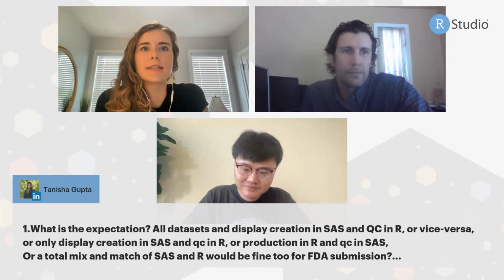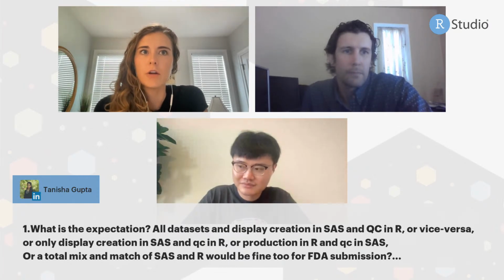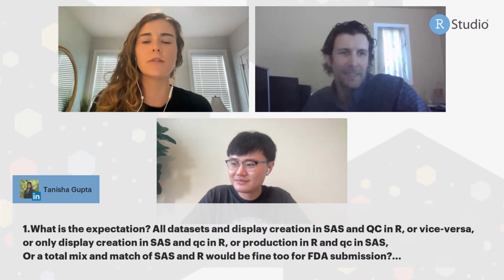Okay, this is a bit of a long question, so let me take a second here. Tanisha asked, what is the expectation? Is it all data sets and display creation in SAS and QC in R, or vice versa, or only display creation in SAS and QC in R, or would a total mix and match of SAS and R be fine for FDA submission?